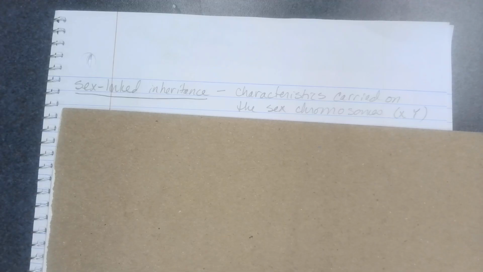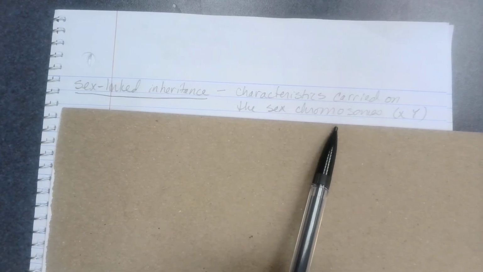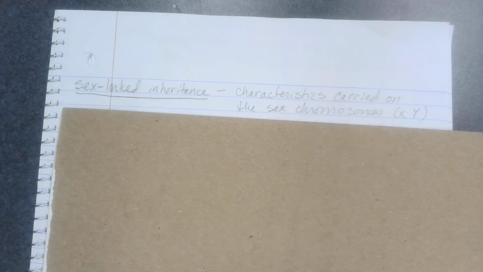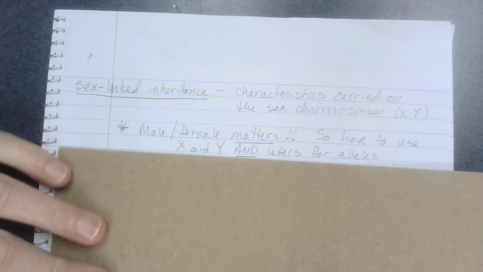The X and Y chromosomes, however, do have DNA, so they do have genes, so it is possible to have sex-linked inheritance. Sex-linked inheritance is when we have characteristics that are carried on the sex chromosomes. Remember, sex chromosomes are the X and Y chromosomes. Female is XX, male is XY. So sex-linked inheritance is when the characteristics are carried on the sex chromosomes.